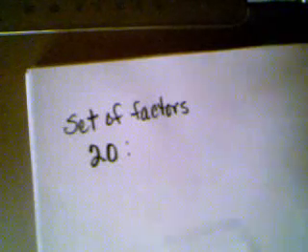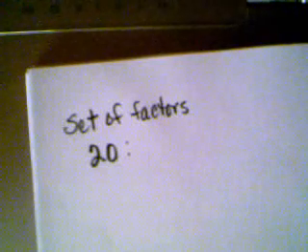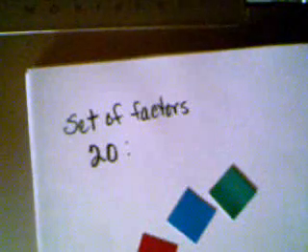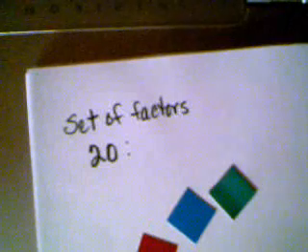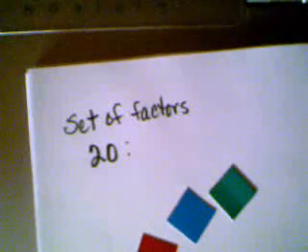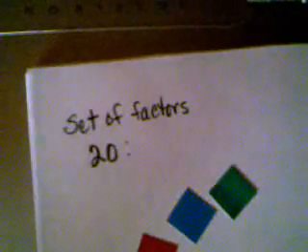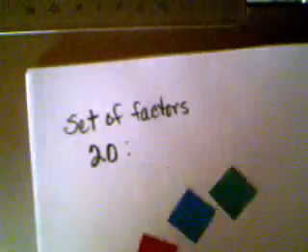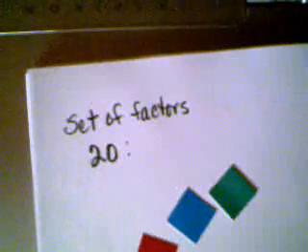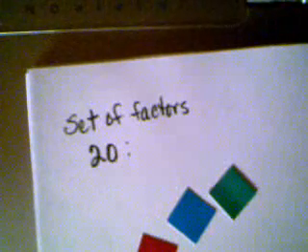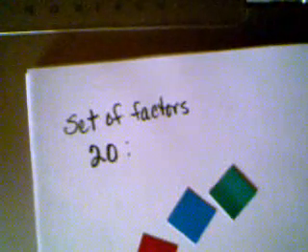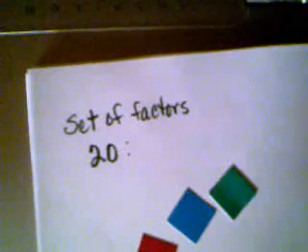Now you can draw it out if you like, or you can use your tiles and take a picture and attach it in Blackboard, or you can draw it out and mail it to me. Again, your assignment for Lab 4.1 is to illustrate how you can find the set of factors of 20.